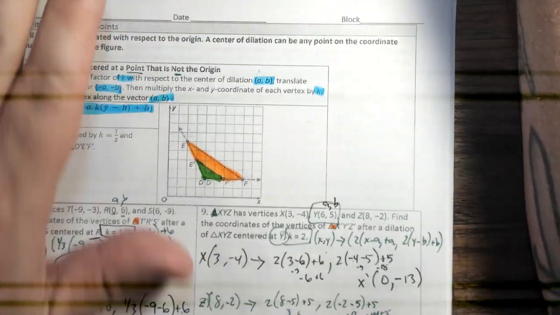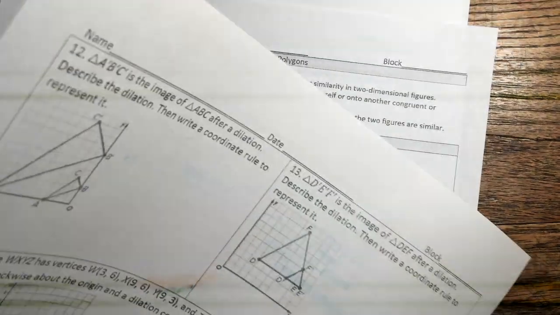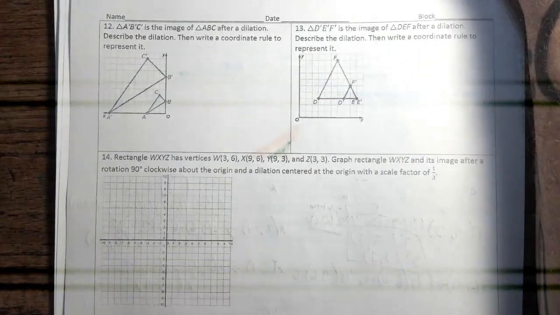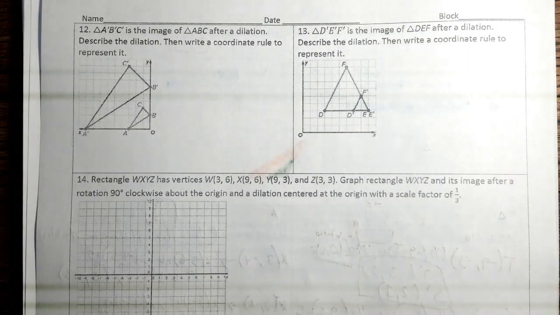All right, moving on to page 4. So let's back up a little. Let's go back in. All right, page 4. Number 12 on the left.